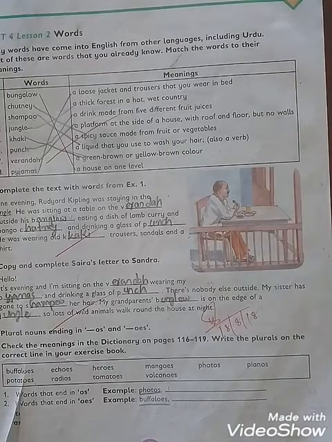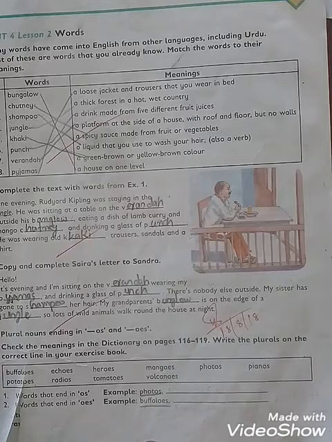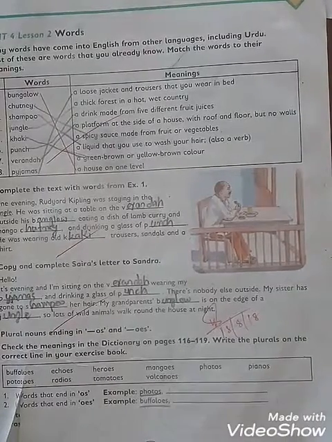Dear students, there are also some plurals that end with ES. Those singular words that end with the letters CH or SH, their plural will be with ES.